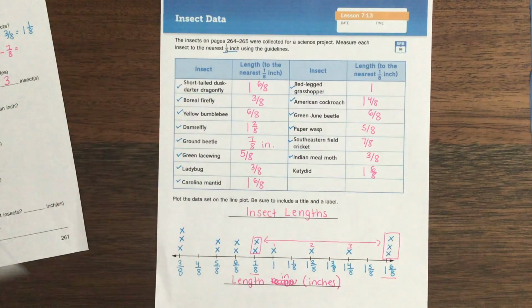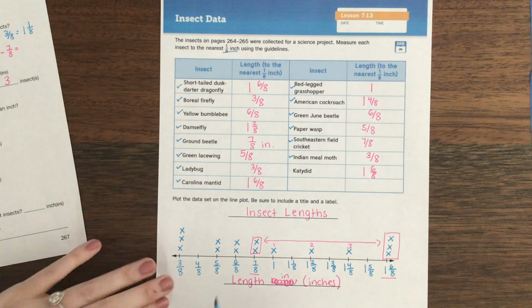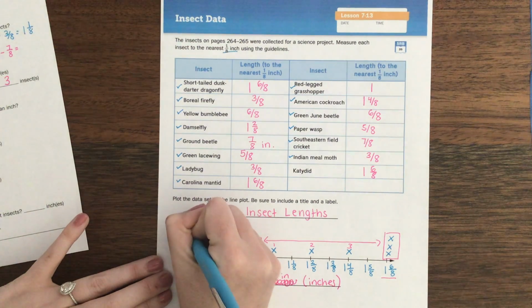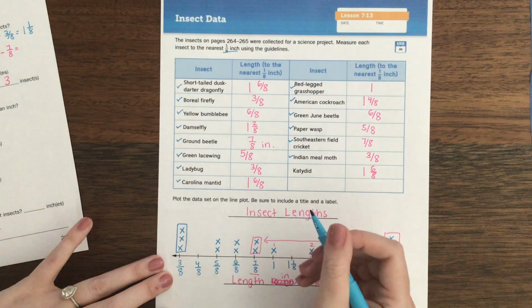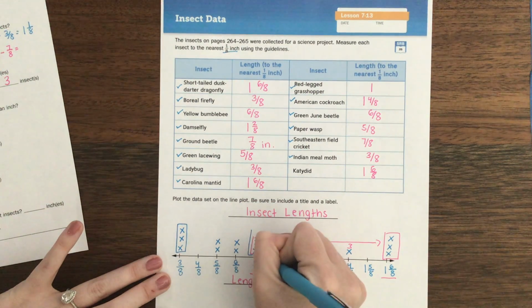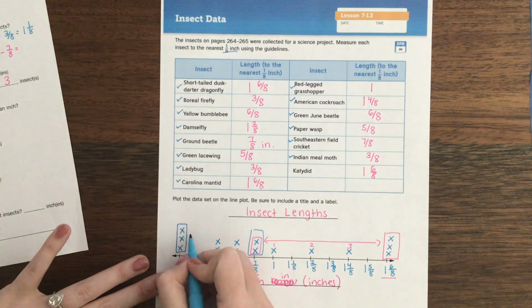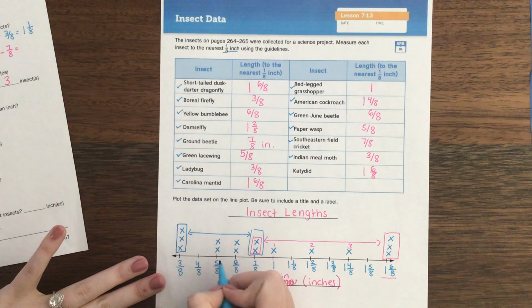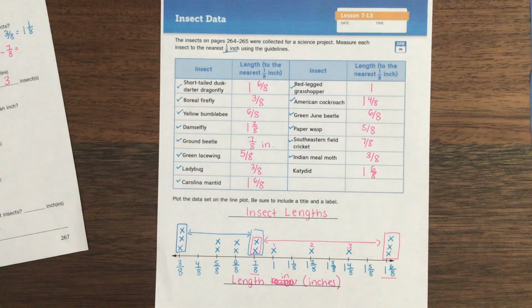Okay, so let's go back to our chart. I'm going to use my blue pen this time. Longer than 3/8 of an inch and shorter than 7/8. So they're looking at the values in between here. And we have 2 5/8 of an inch and 2 6/8 of an inch.